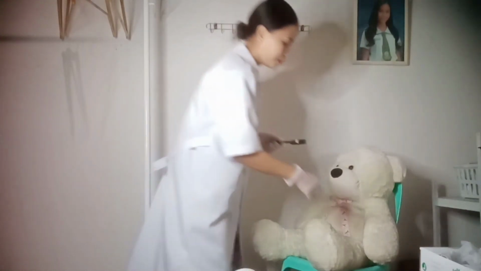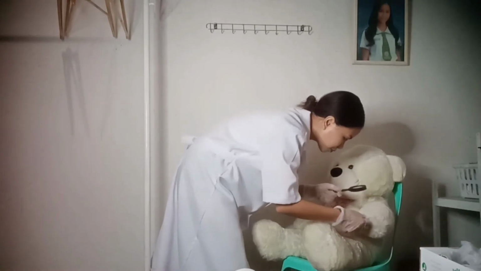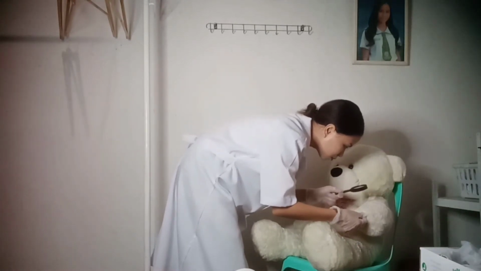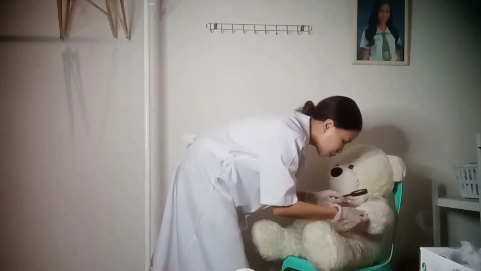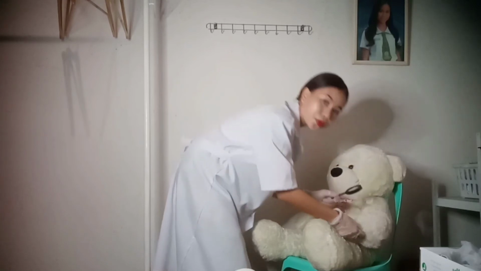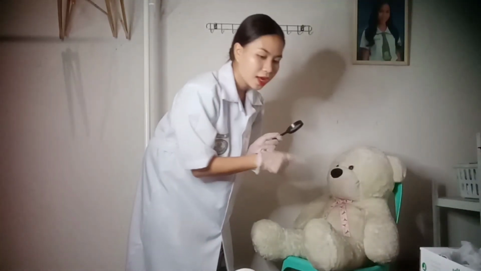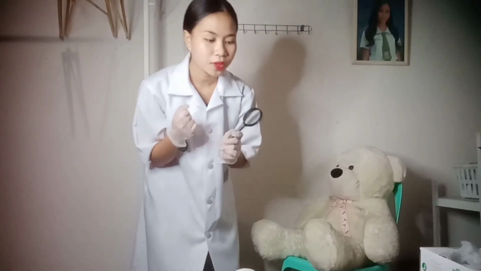We'll be using a magnifying glass to note the characteristics of a small lesion that we have found in our client's hand. Okay, so we've already seen the small lesion.